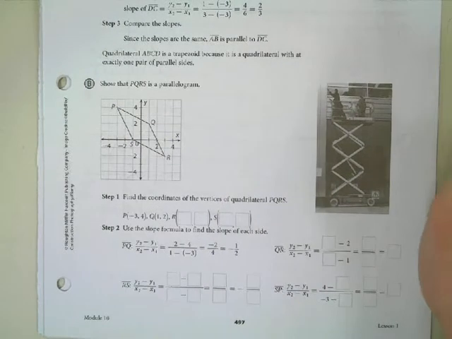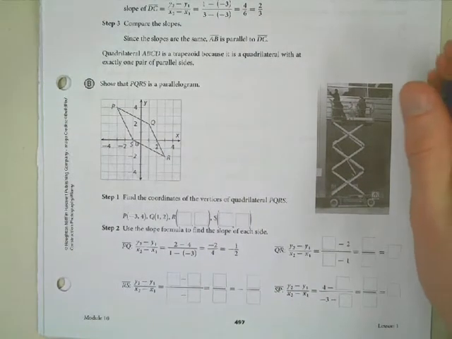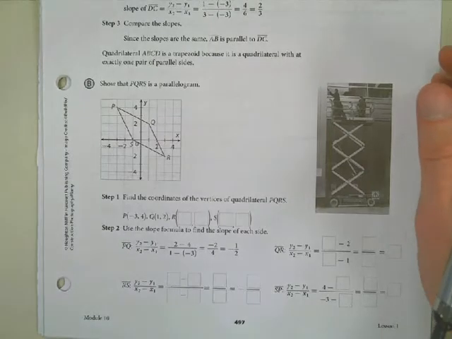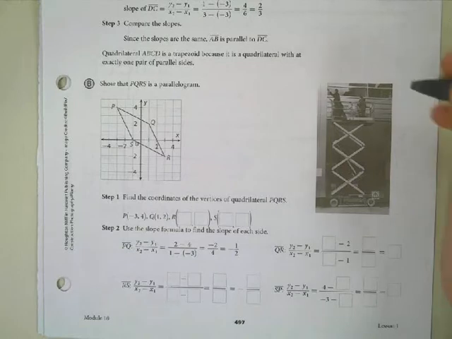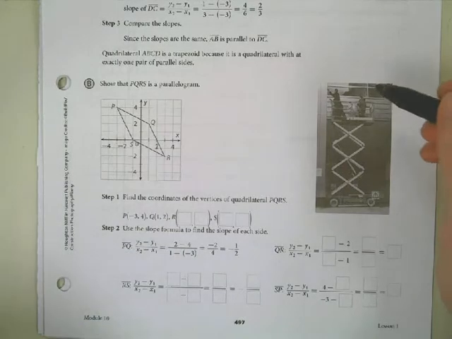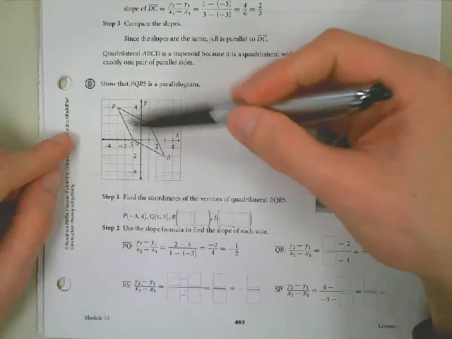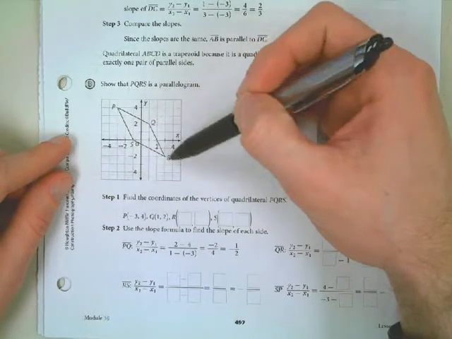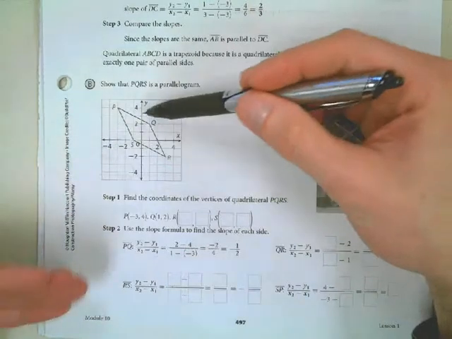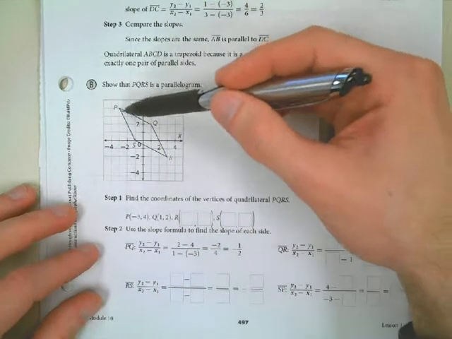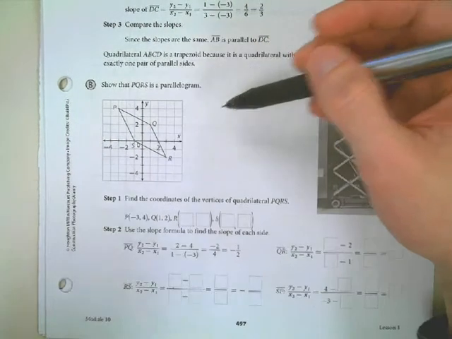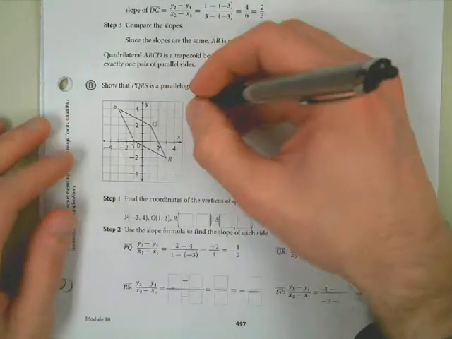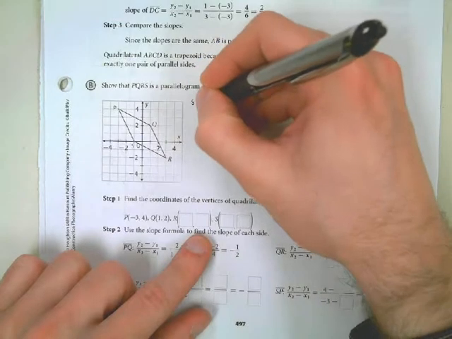So what makes a parallelogram a parallelogram? Someone raise your hand and tell me. Ikeva? Okay, the opposite sides must be parallel. So we're going to look here at our shape. For example, PQ, I want to see if that's going to be parallel to SR. Since we're in the coordinate plane, we can look at it and say it kind of looks like PQ and SR are parallel, but how can we guarantee it? Well, we're going to find the slopes. So we're going to find the slope of PQ.